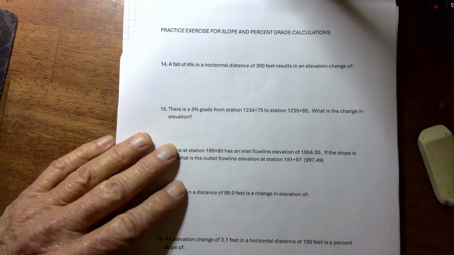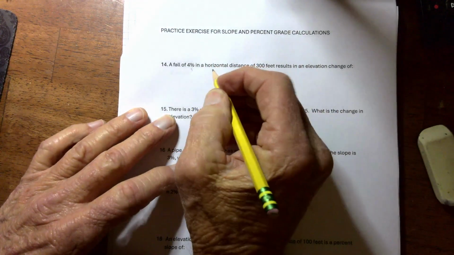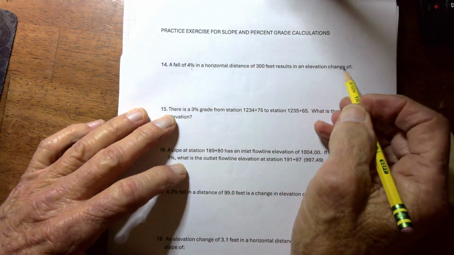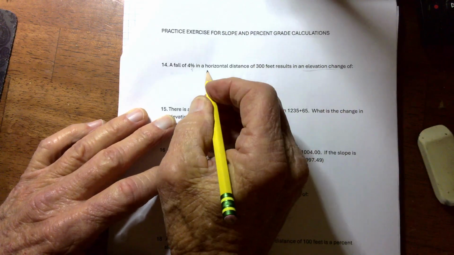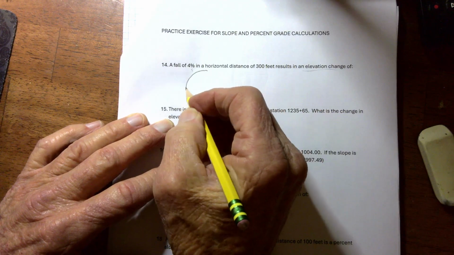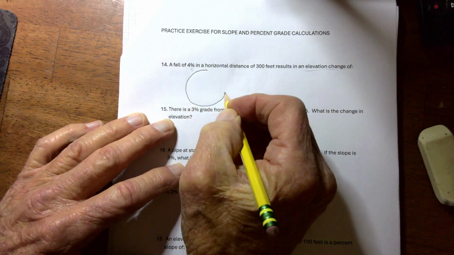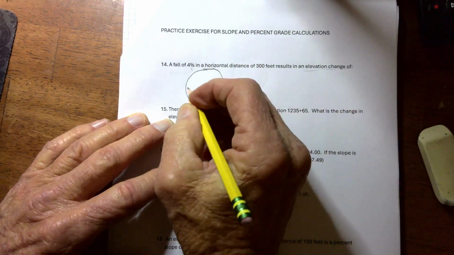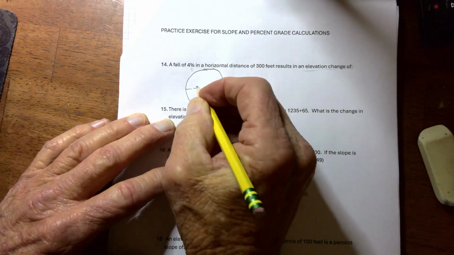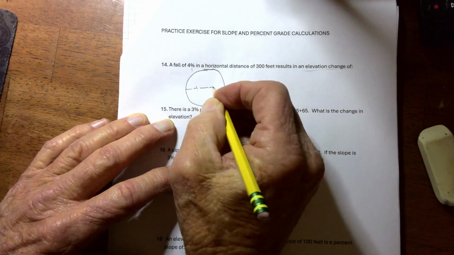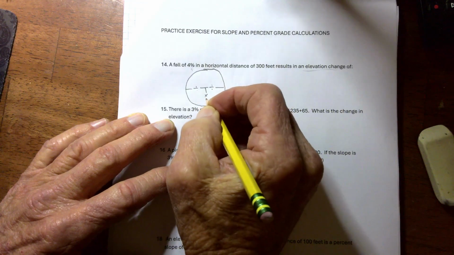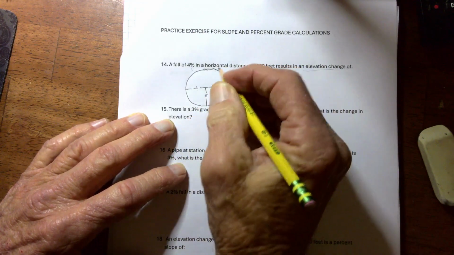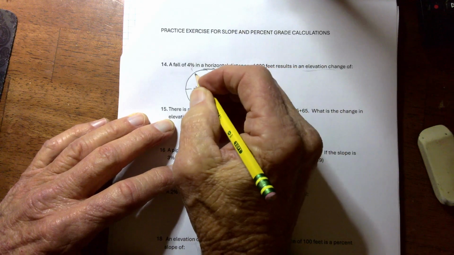Okay. Now we're still dealing in percents. So it's going to ask us for the elevation change again, similar to the last one. Okay, now remember the change. Vertical's up here.